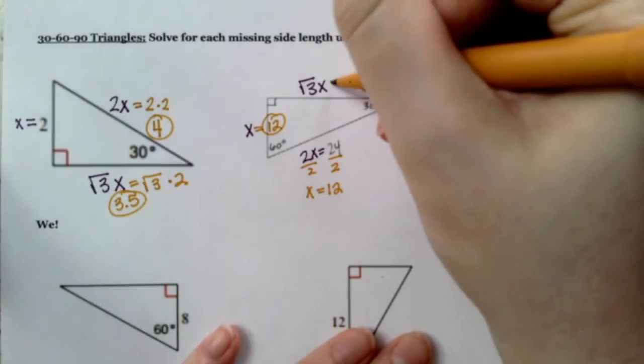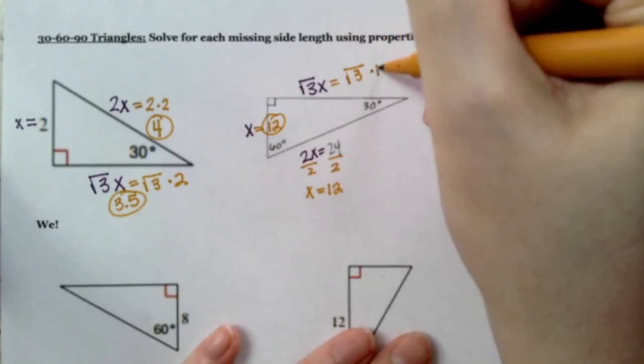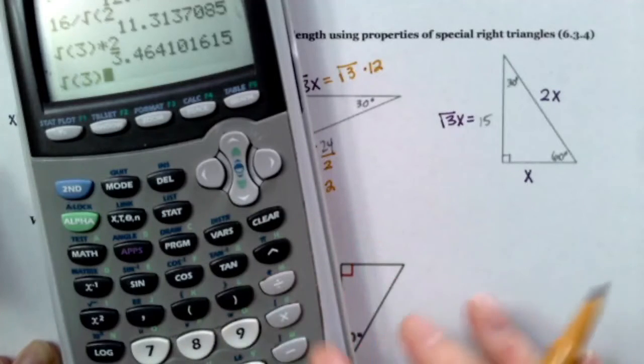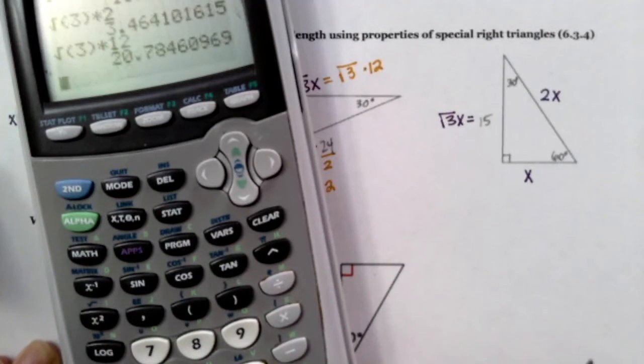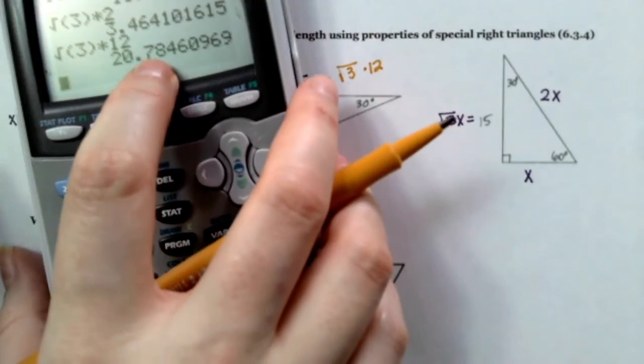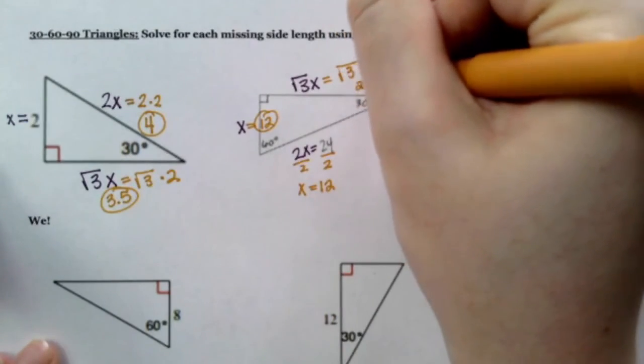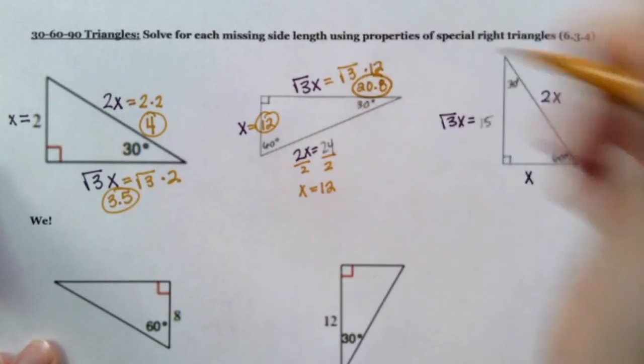But over here, I need to actually plug it in. So the square root of 3 times 12 is 20.8, we got to round that up, is that side.